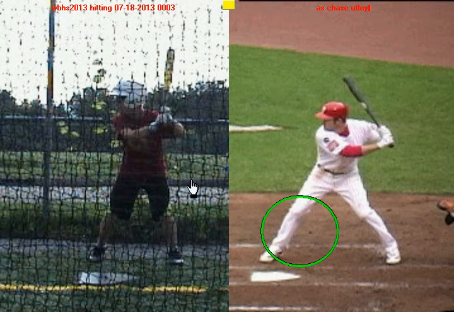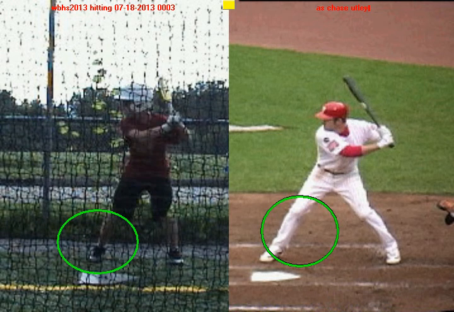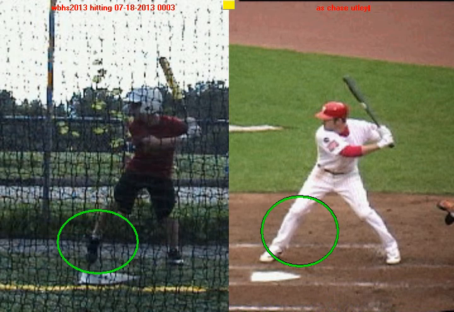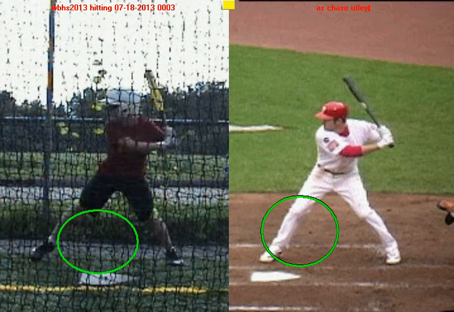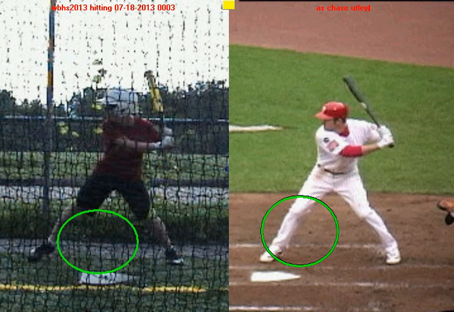And if we look at you on the left-hand side, you're going to notice that you also have that very short and simple timeline. If you watch here with your front foot as you take your stride, it stays low to the ground, and you get into a good, ready hitting position.